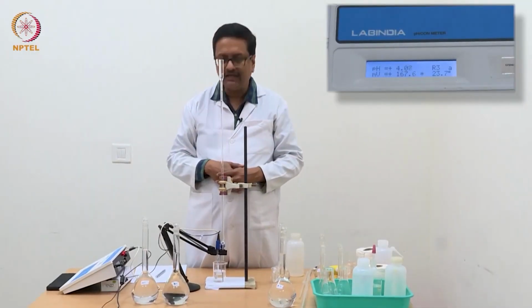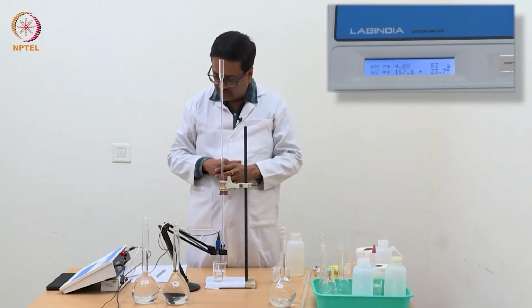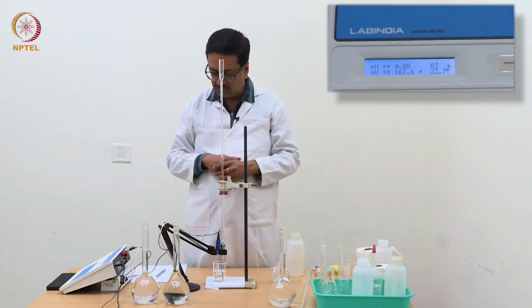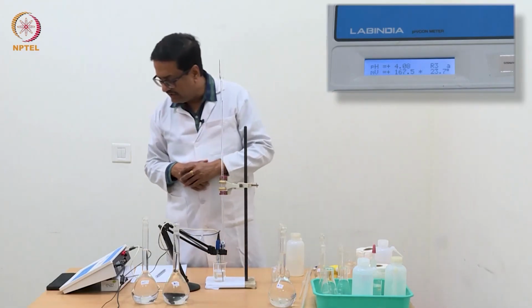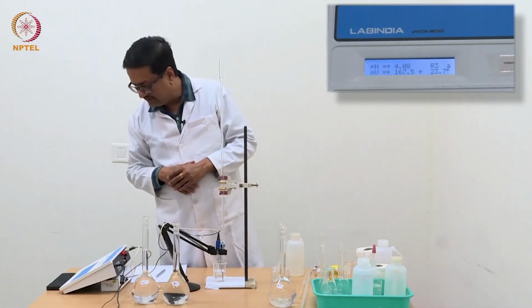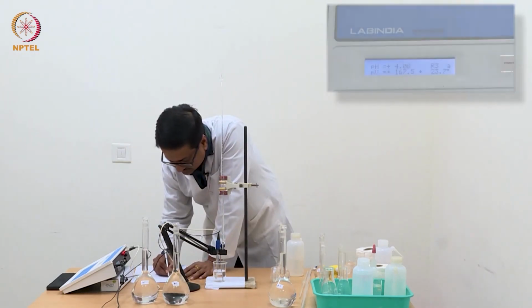Gradually I have added 0.02 ml in each step, and now I have reached 0.2 ml of NaOH, and the current pH that you can see is 4.08.